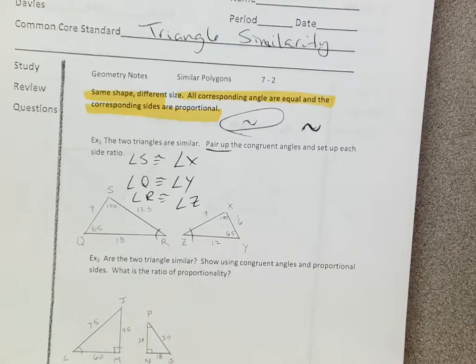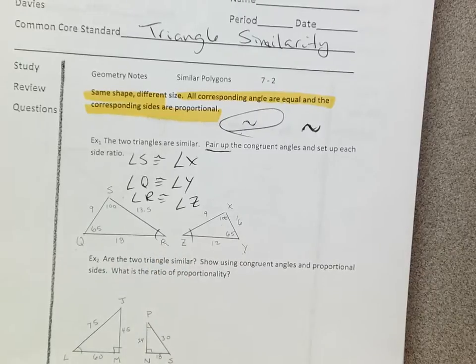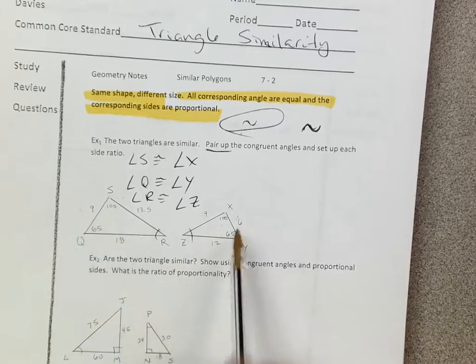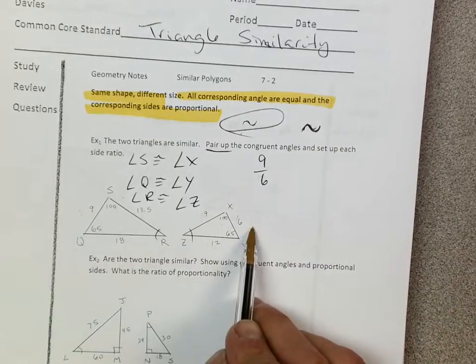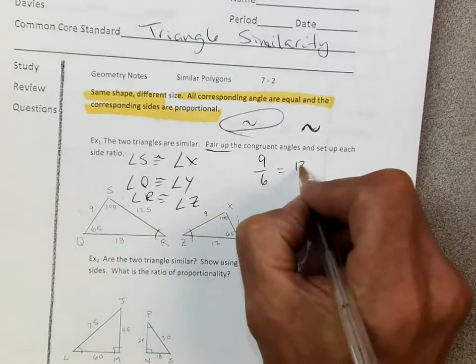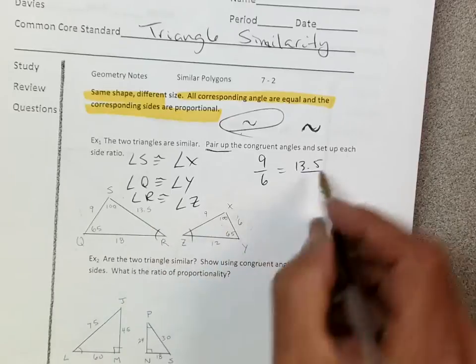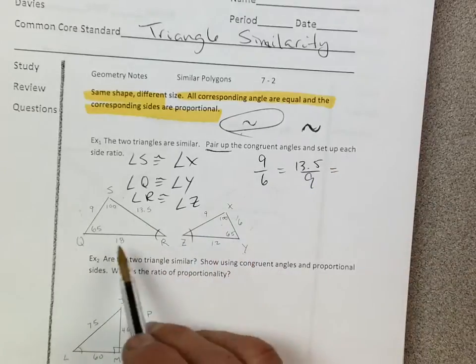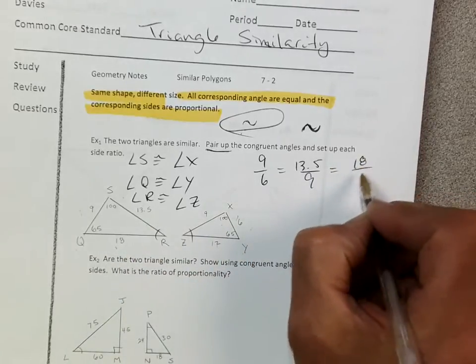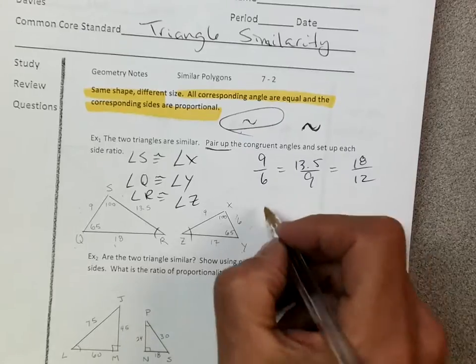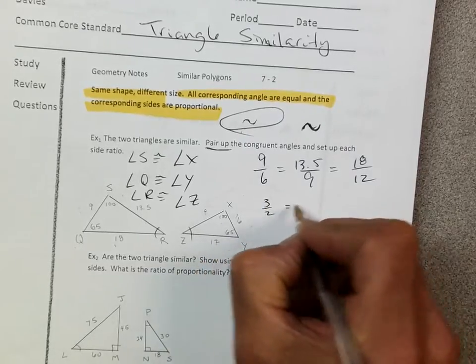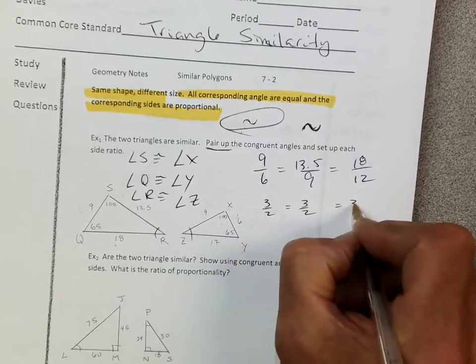Okay, great. Now, set up each side ratio. So I'm going to say, okay, you ready? 9 goes to 6, as 13.5 goes to 9, as 18 goes to 12. So then I should be able to reduce these fractions and come up with what they call the ratio. What is the ratio? So if I reduce these, 3 to 2, 3 to 2, 3 to 2.